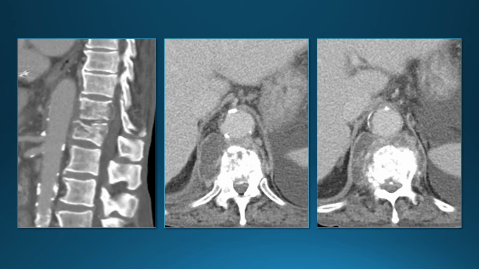This was an older man with back pain. Two adjacent vertebrae are involved. Again, anytime we see two adjacent vertebrae involved, we're suspicious that we're dealing with infection. The end plates are a little bit irregular. The disc is somewhat narrowed, but not too bad.